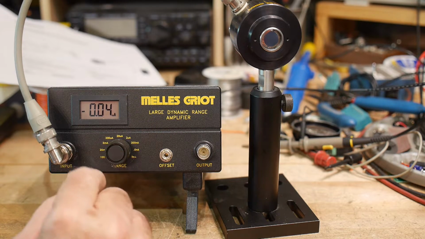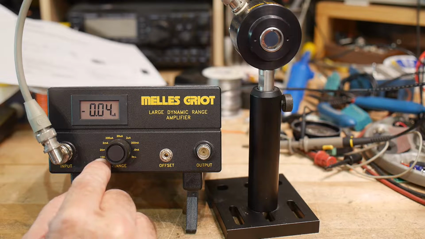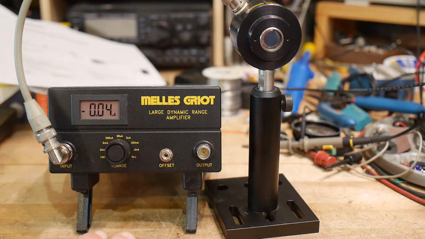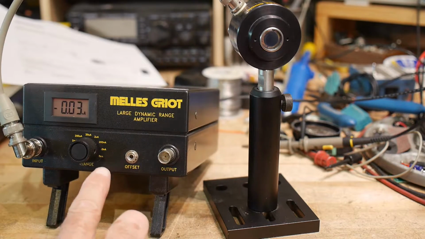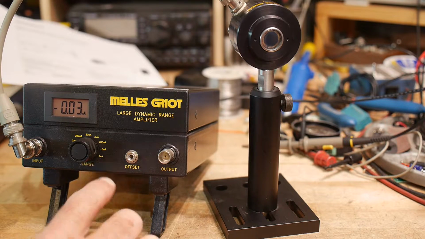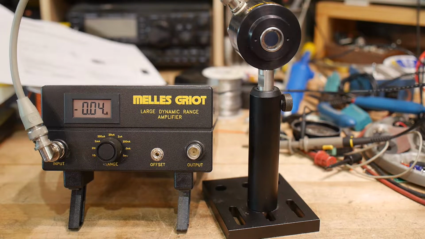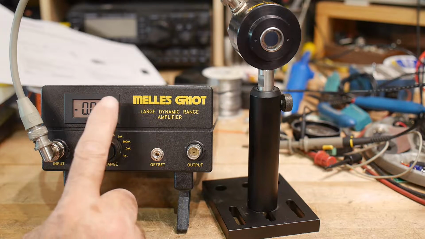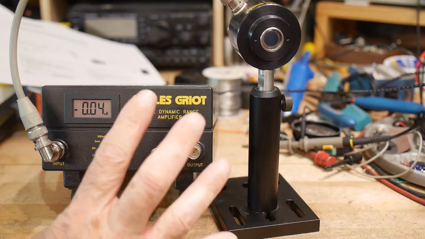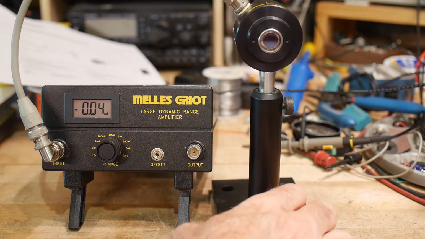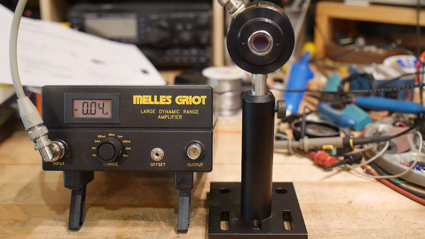This one goes from 100 milliamps full scale to 2 nanoamps. So pretty fancy box, pretty expensive box. I think these are $1,000, something like that. Even the photodiode is probably a couple hundred dollars.